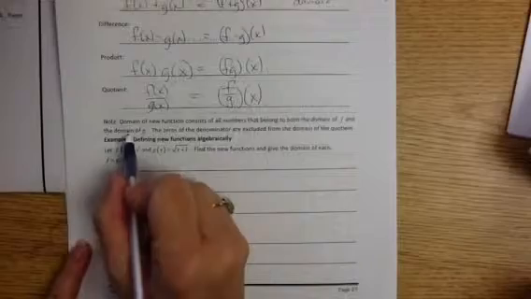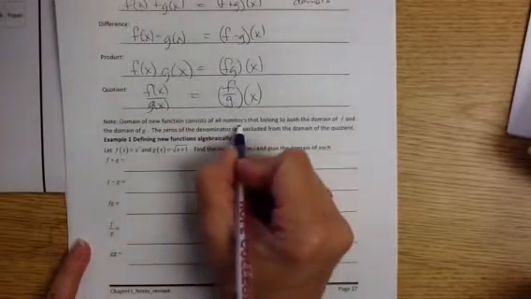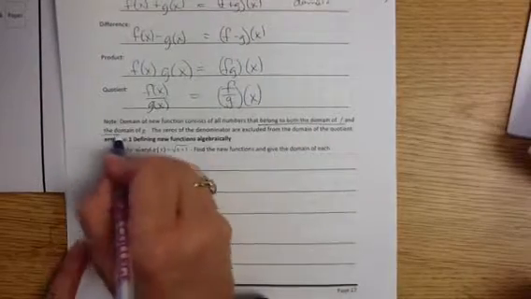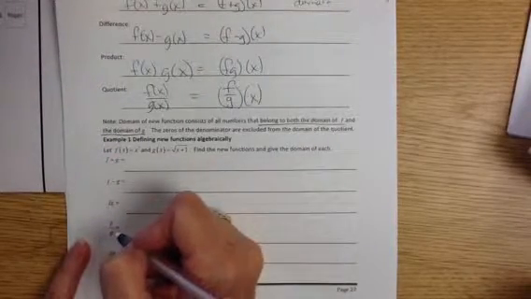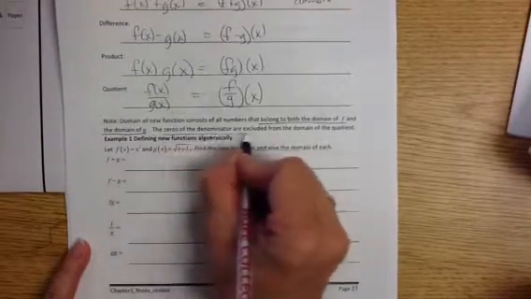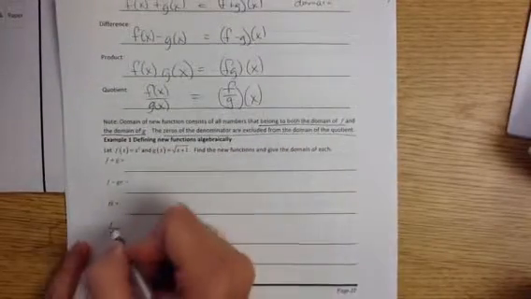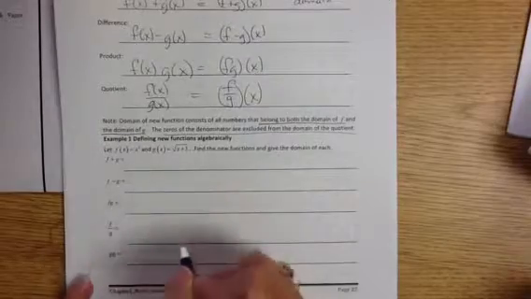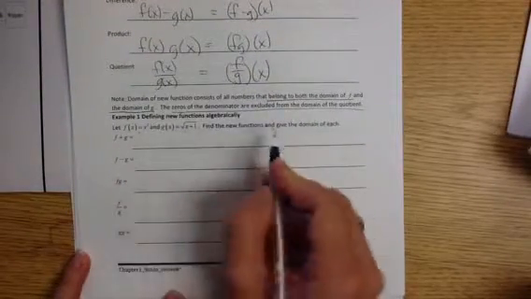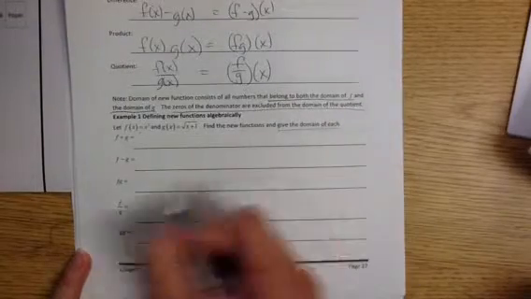Here's an important note. The domain of your new function is all those numbers that belong to both the domain of f and the domain of g. It's the most restricted. The zeros of the denominator are excluded from the quotient. So now what we're going to do is look at defining new functions algebraically. We have f of x, we have g of x. Find the new function and give the domain of each.